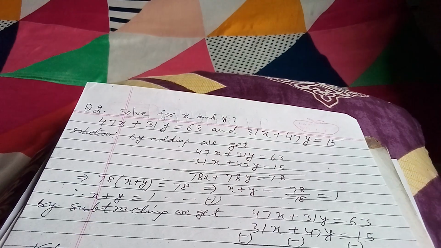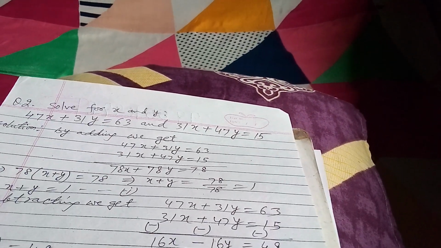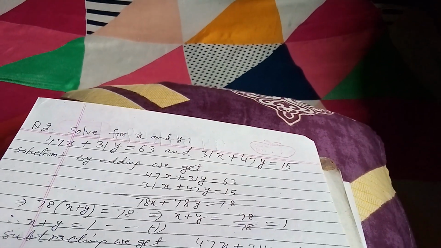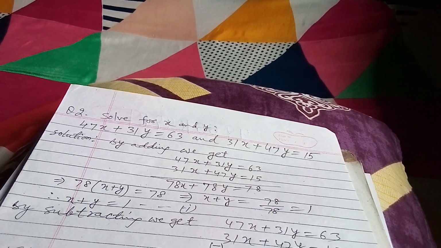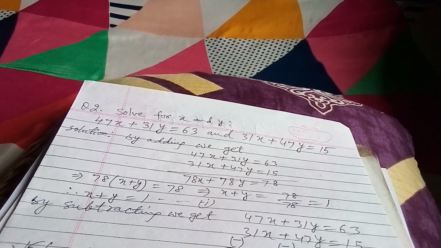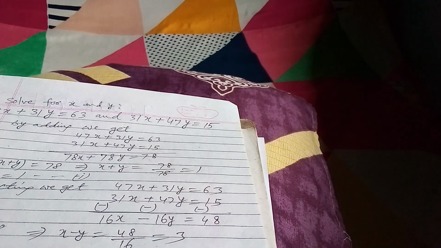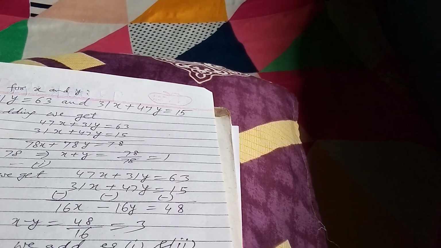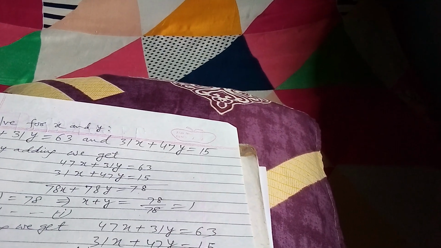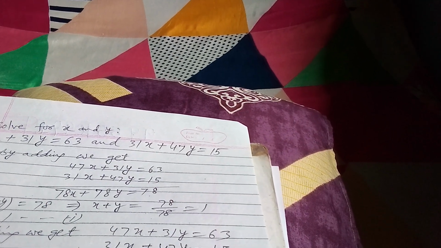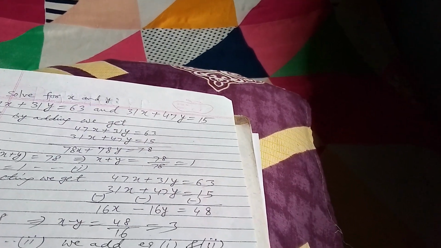Now these two equations, equation 1, x plus y equals 1, and x minus y equals 3, we add, and y cancels, 2x equals 4, and therefore x equals 2. Now this x value 2, we put in equation 2. Equation 2 is x minus y equals 3, and the x value is 2.